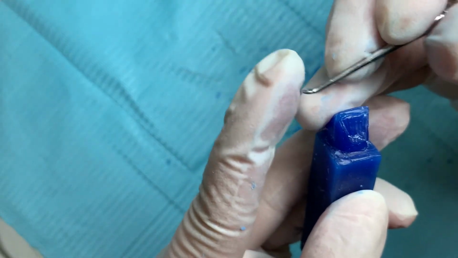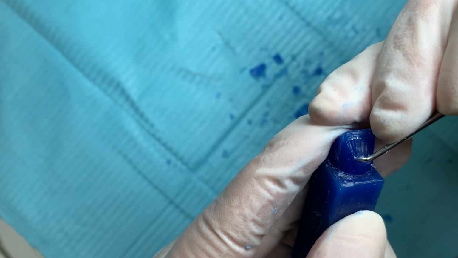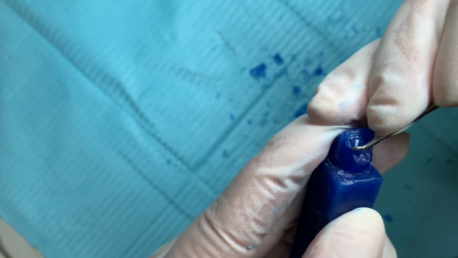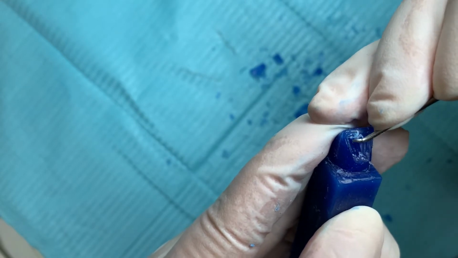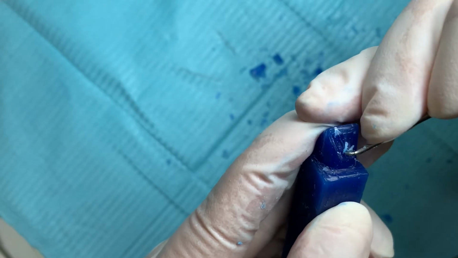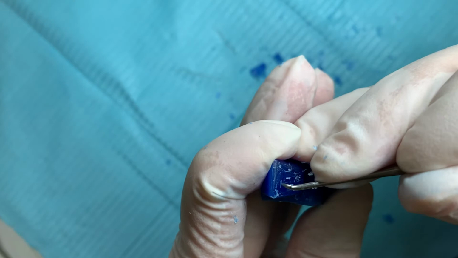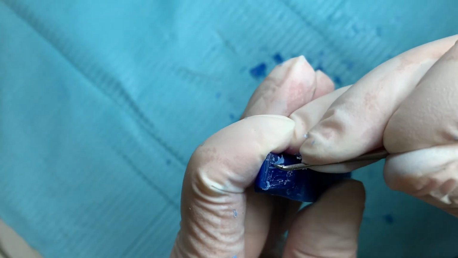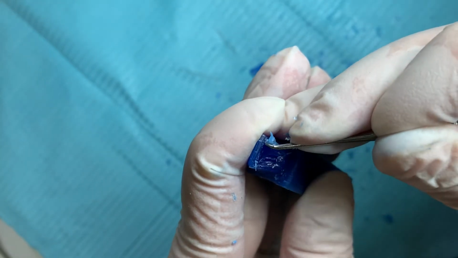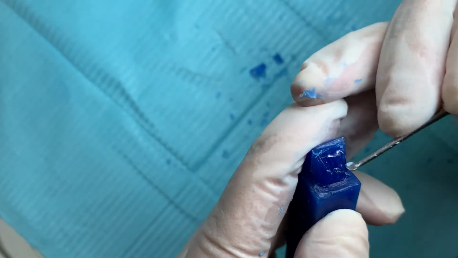So again with the back of my curver, stay here parallel to the line you have drawn, and remove slightly. Take care, I have here one elevation at the incisal edge. Don't remove it till the end, just go like this.